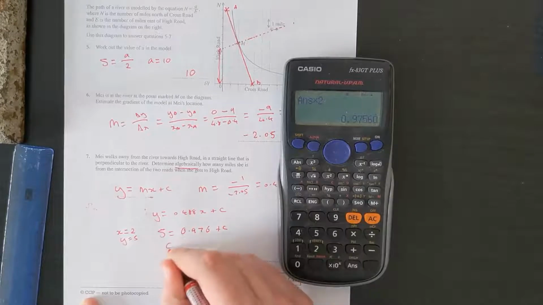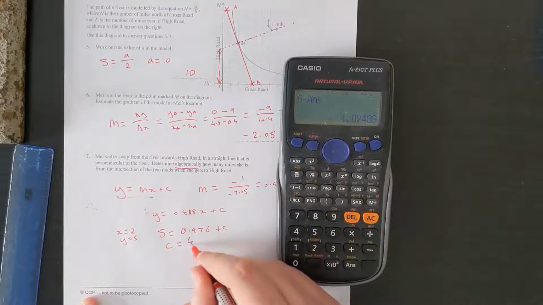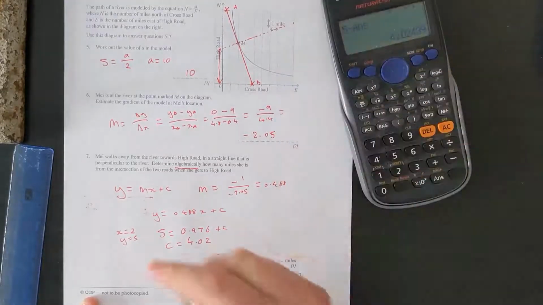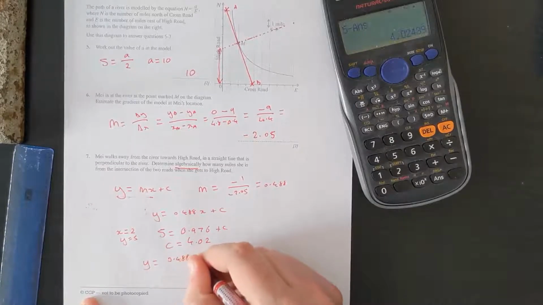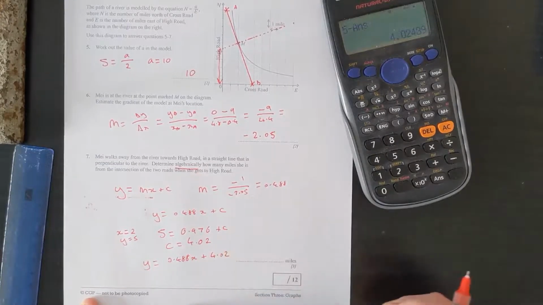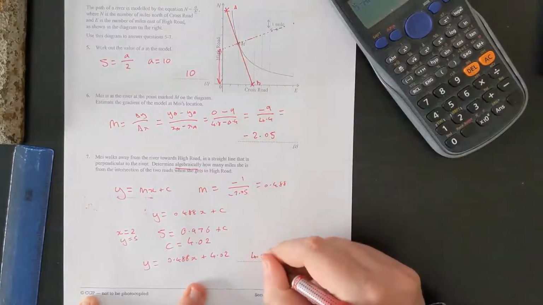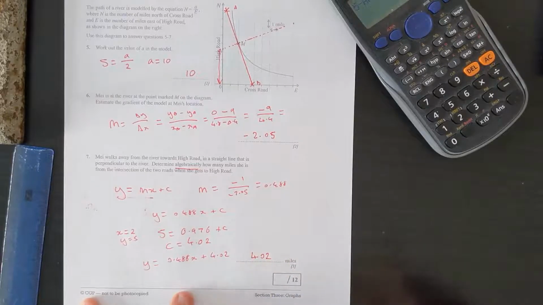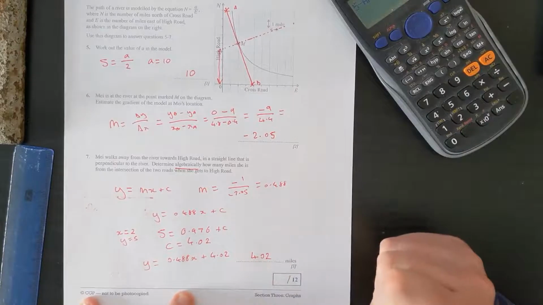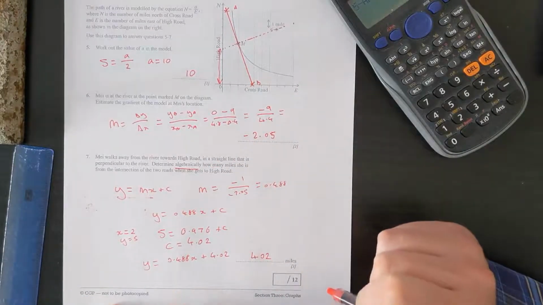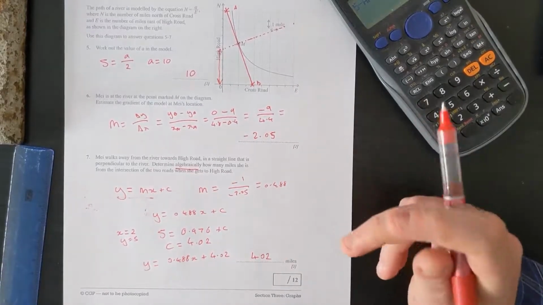0.976 plus c. So c is equal to 5 subtract that number, which is 4.02. And so y is equal to 0.488x plus 4.02. And this distance here, you can see, is just your y-intercept. So she is 4.02 miles away. And once again, you will have different gradients and therefore different answers here. But as long as you applied this method correctly, you would get full marks for that. And so I think relatively simply then, that's 12 marks sorted.